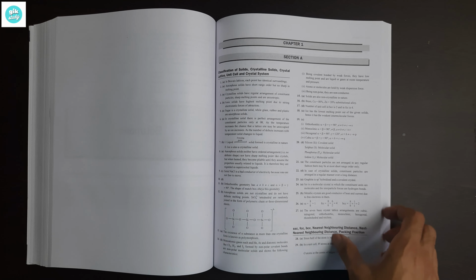Now the solutions of chapter 2, solutions of section A in chapter 2. Now solutions of section B in chapter 2, solutions of section C in chapter 2, solutions of section D in chapter 2.